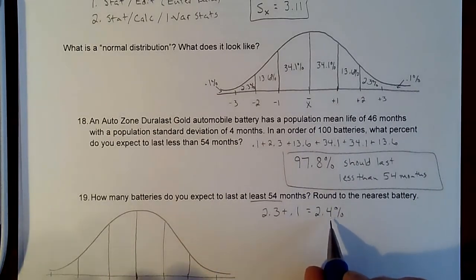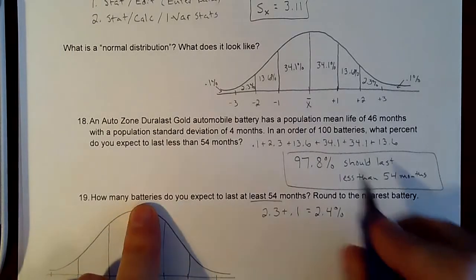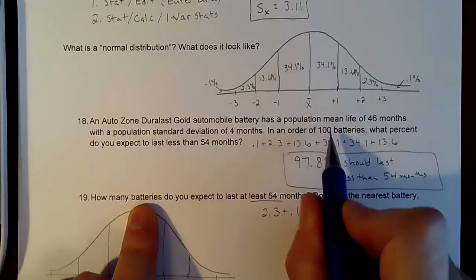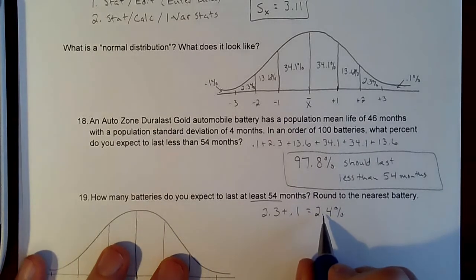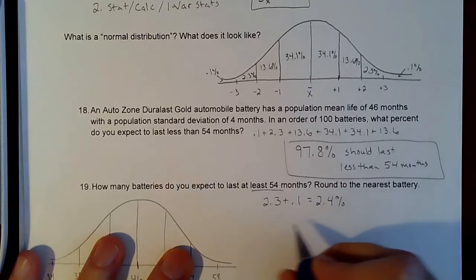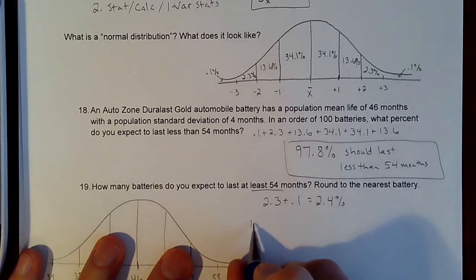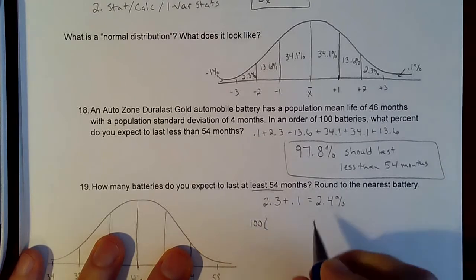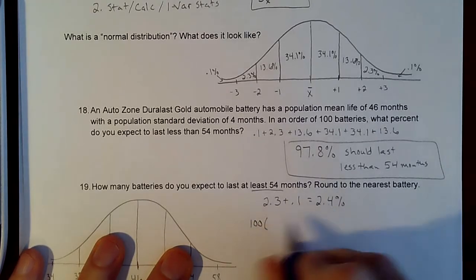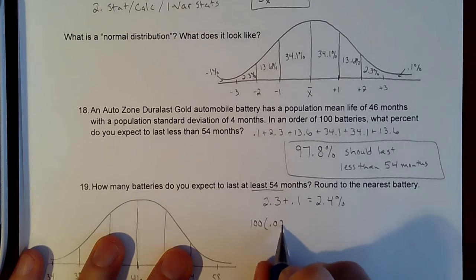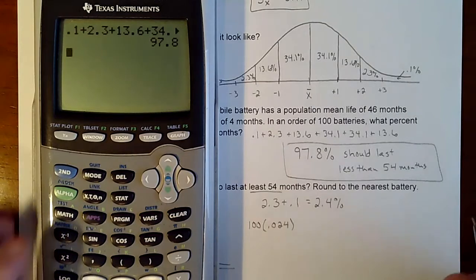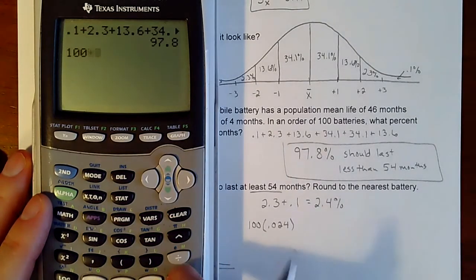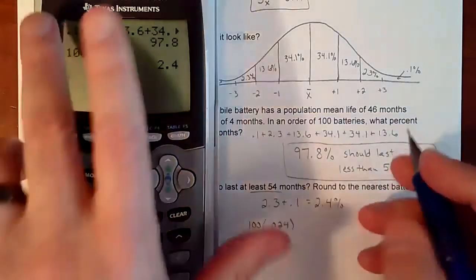However, we want to figure out how many batteries, and we ordered 100 of them. So 2.4% of 100 would be 100 times 0.024. And we're going to get 2.4 batteries.